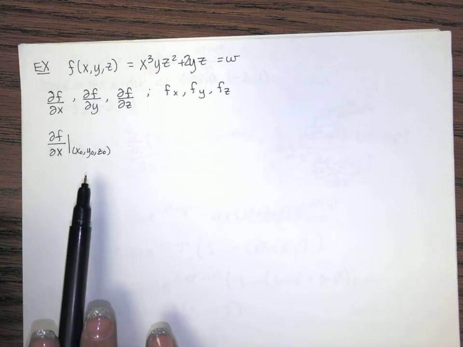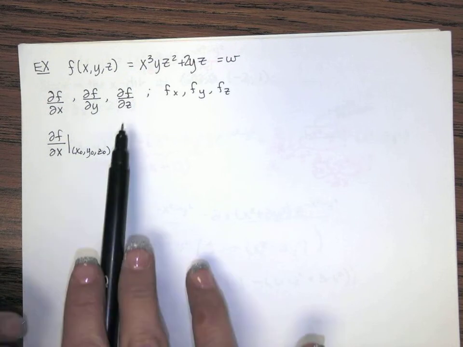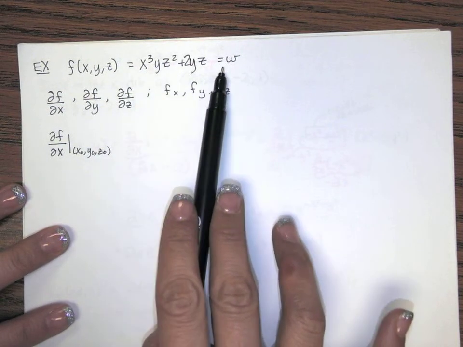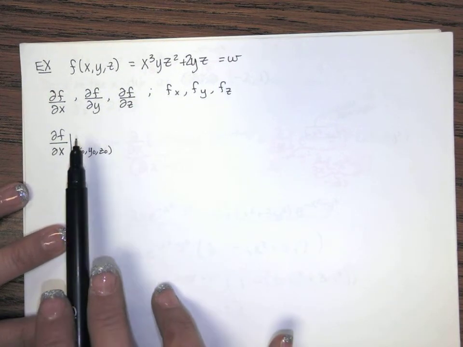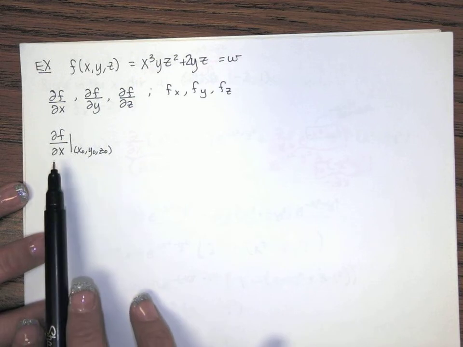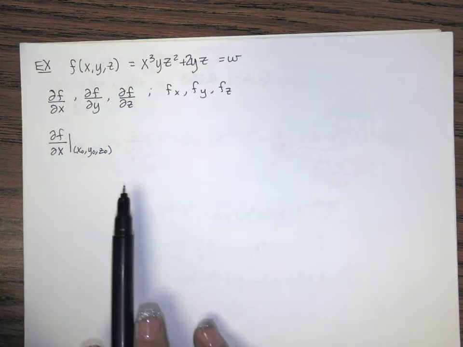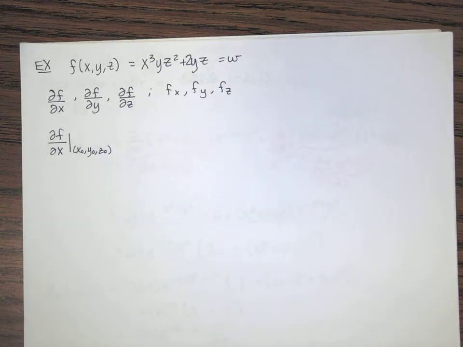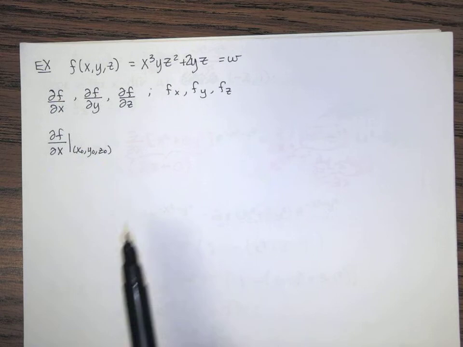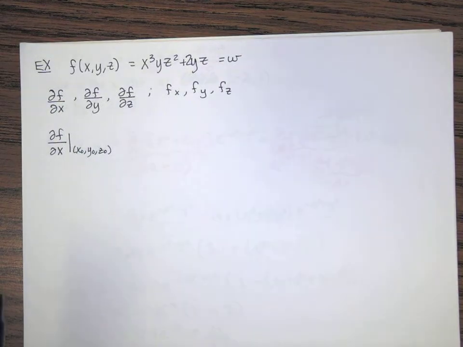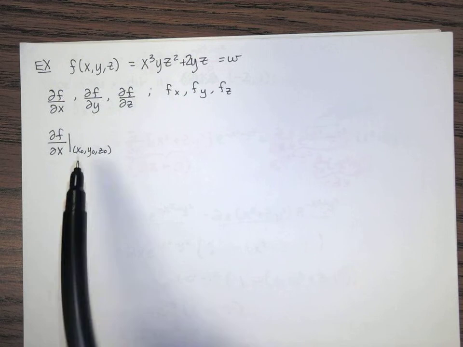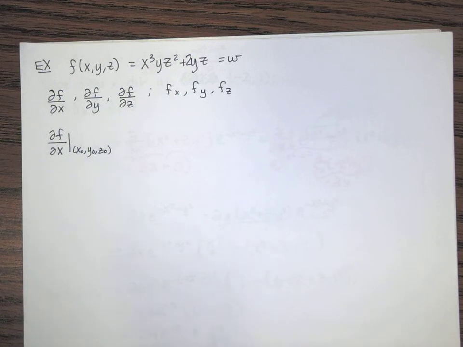Now it's difficult to visualize because we can't even graph in 4D. So how can you think about how w changes as x changes, holding y and z constant? But it's still the instantaneous rate of change in w as x changes at that particular point. So even though we can't visualize it anymore, we can still calculate these things, and they still make sense. They still have real-world interpretations that are important.